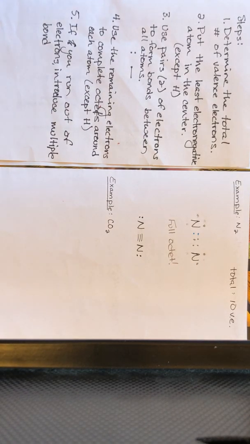Okay guys, a few more examples just to show some weird cases, some other things that you might come across as you're dealing with Lewis dot diagrams in the wild. Next example is going to be carbon dioxide, CO2.